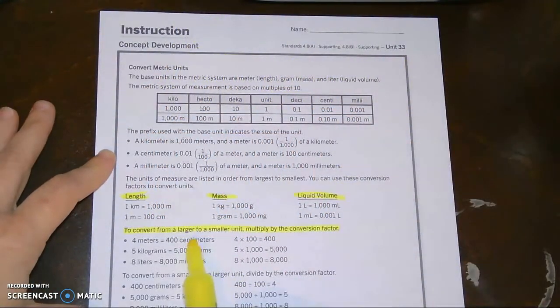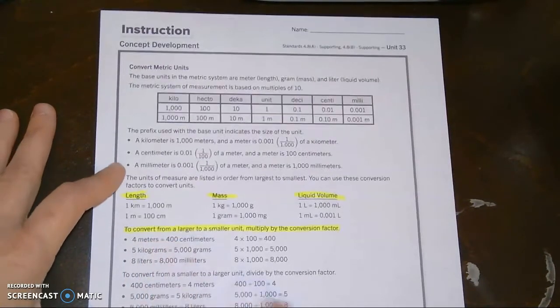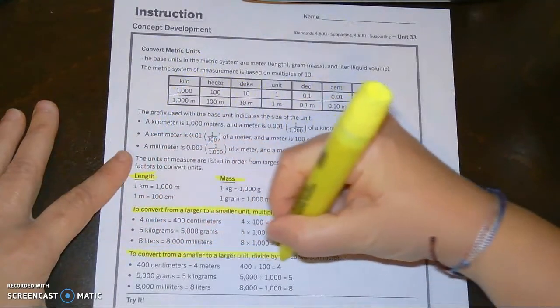Another thing to remember, highlight this sentence right here. When you're going from a larger to a smaller unit, you're always going to multiply. So for instance here, meters is a larger unit of measure than centimeters. So for meters, you would multiply that by 100 because there's 100 centimeters in 1 meter, and that gives you 400 centimeters.